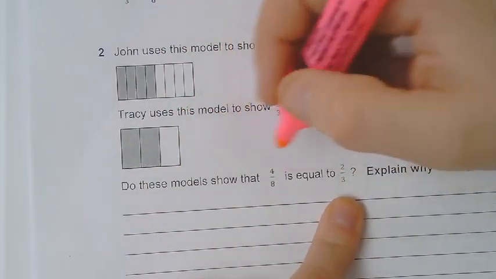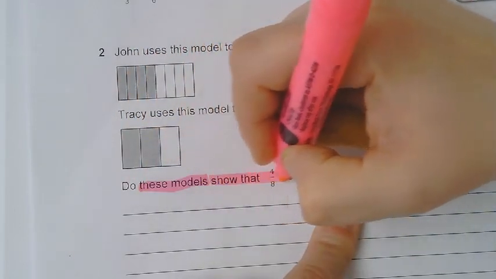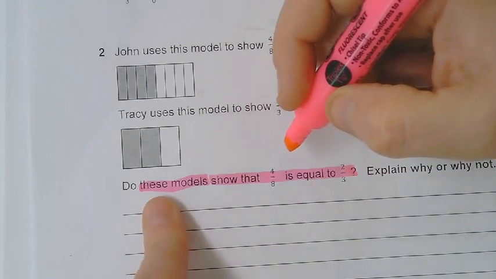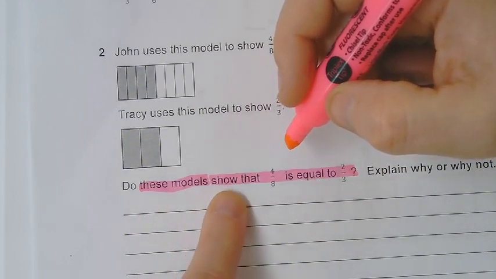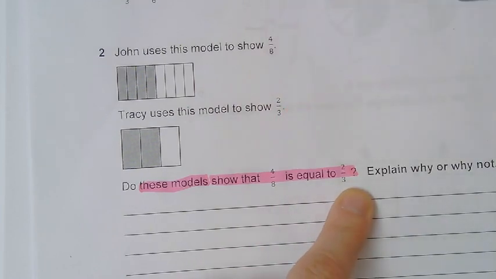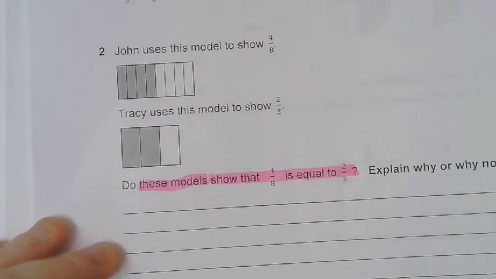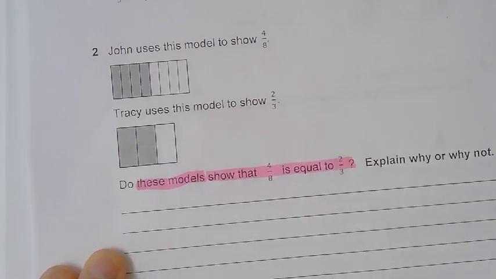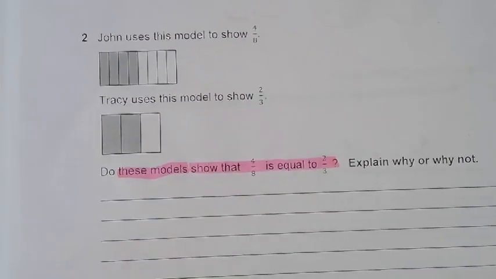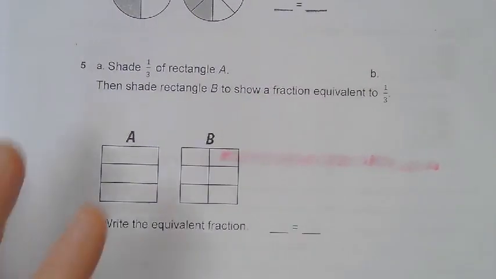do these models show that 4/8 is equal to 2/3? So you're going to say either these models do show that 4/8 is equal to 2/3, or these models do not show that 4/8 is equal to 2/3. Because, and then say why. They are the same, they are equal because blankety blank, or they are not equal because blankety blank. Pause the video, do that, then let's move on to number 3.